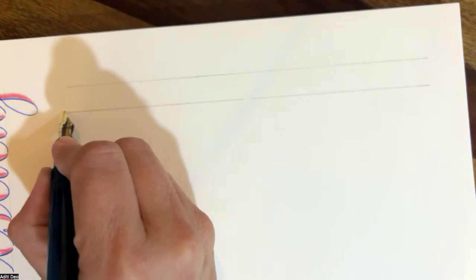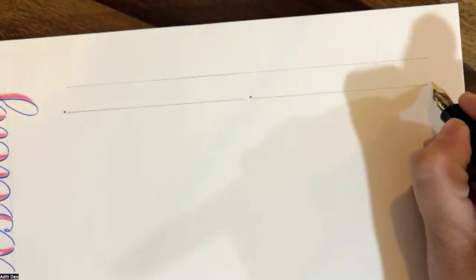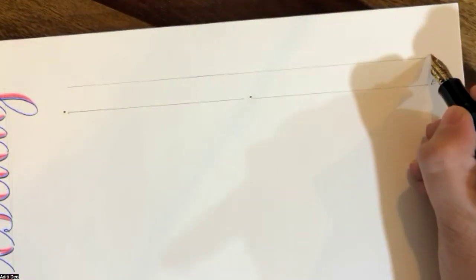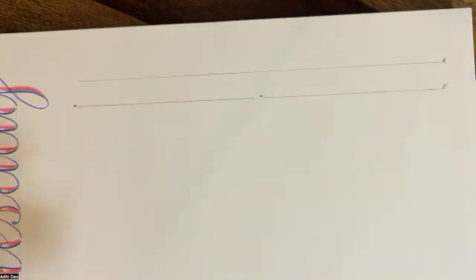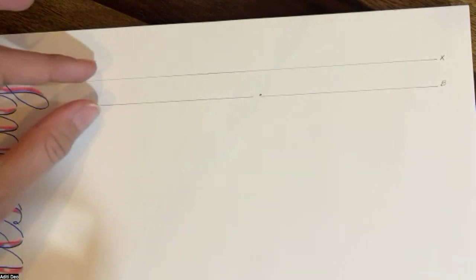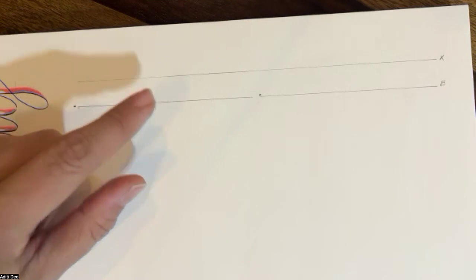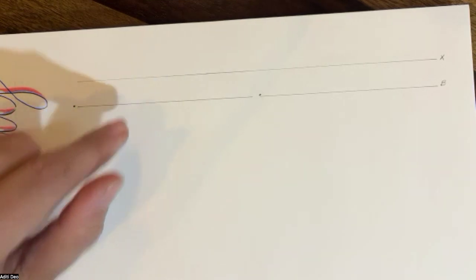So this is our baseline, the line at the bottom. The line on the top is our X line. So the baseline will be the line on which our letters are going to perch, and the height of the letters will be the space between the baseline and the X line.